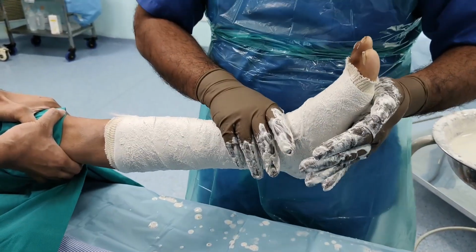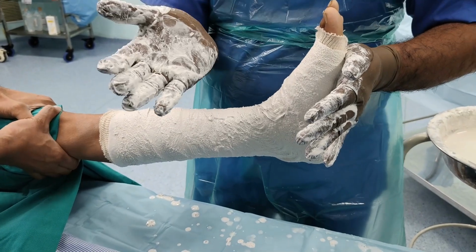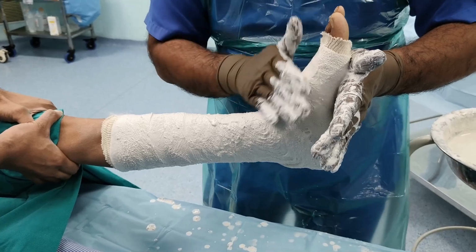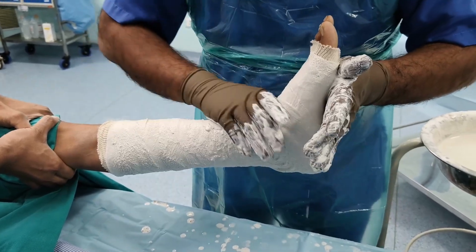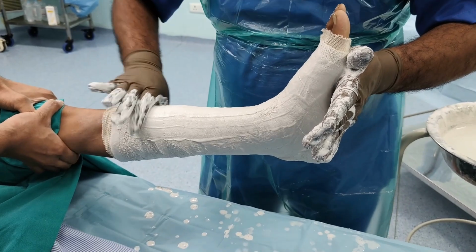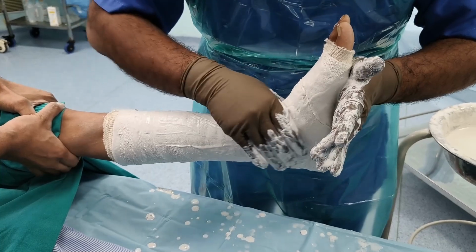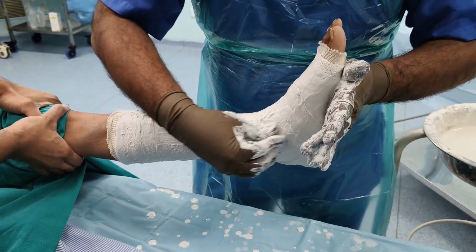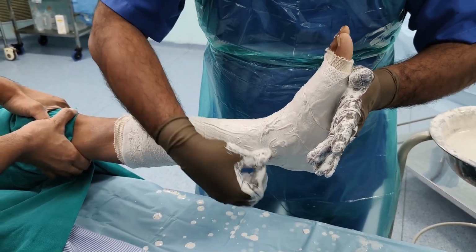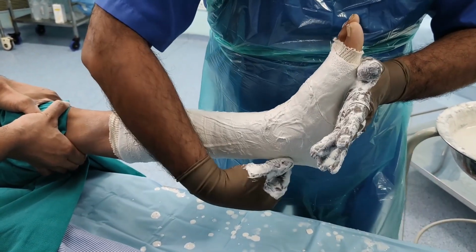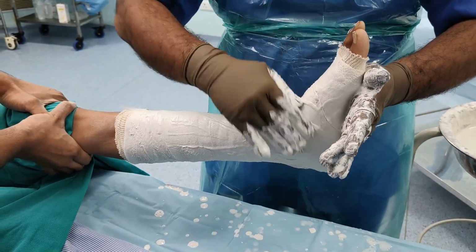So I gently, using my palms, without pressing with the fingers, just press with the palm, and again smoothen it out, and again mold it around the bony prominences. I am molding it around the medial malleolus, again along the lateral malleolus, and the tendo-Achilles. The same procedure is repeated.